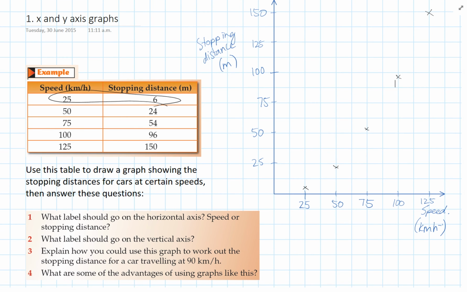It says explain how you could use this graph to work out the stopping distance for a car travelling at 90. What we could do there is sketch in a trend line, if you like, and then come up at 90 kilometers an hour, which will probably be around about here, wait until it hits the line and then come across from that. It looks like if you're travelling at 90 kilometers an hour, it'll take you approximately 80 meters to stop. So we'll write 80 meters stopping distance for that one.